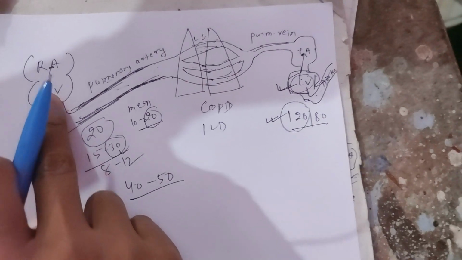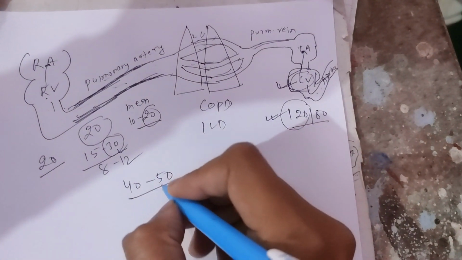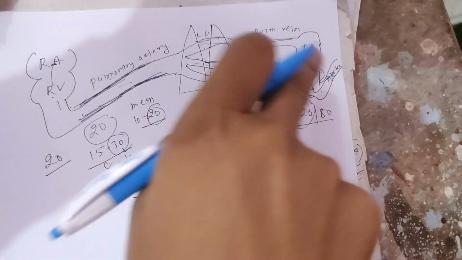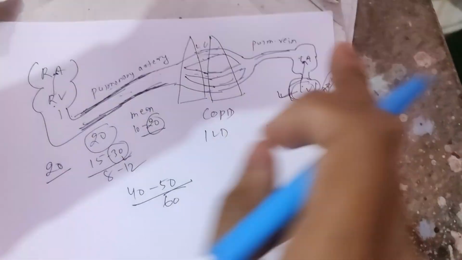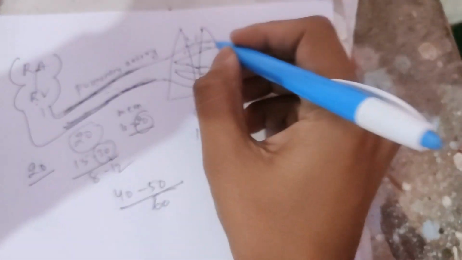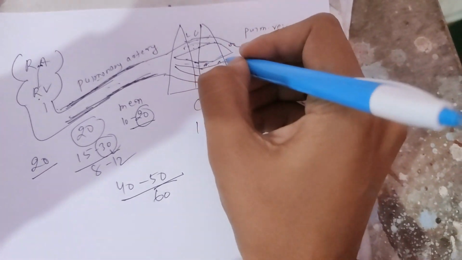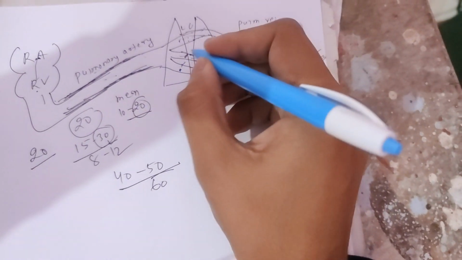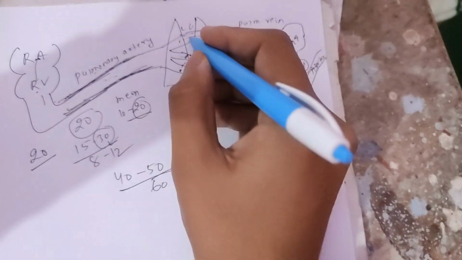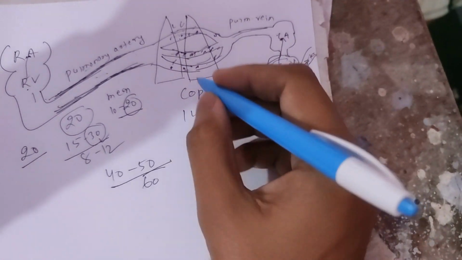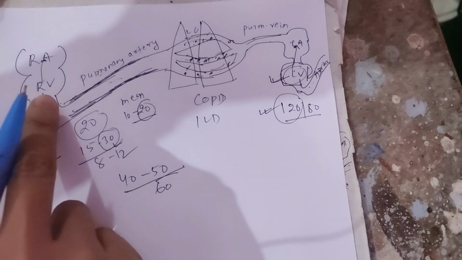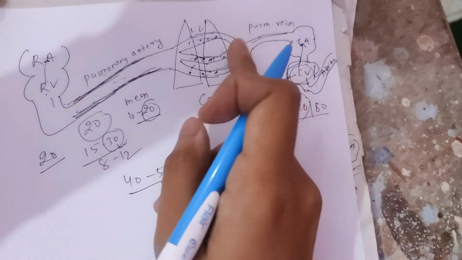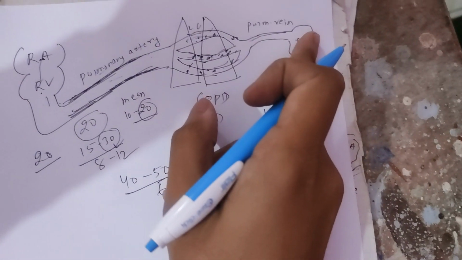So the right ventricle has to generate greater force, like 50 mmHg, 60 mmHg, to propel the blood in this direction, right? Another cause can be if there are thromboemboli here, small thromboemboli in the capillaries. These thromboemboli act as impediments, like obstruction. So if there is obstruction, the right ventricle has to generate greater force to propel the blood to this side.